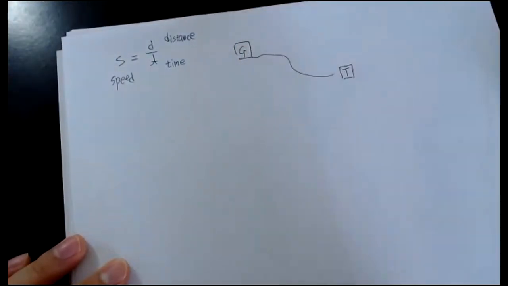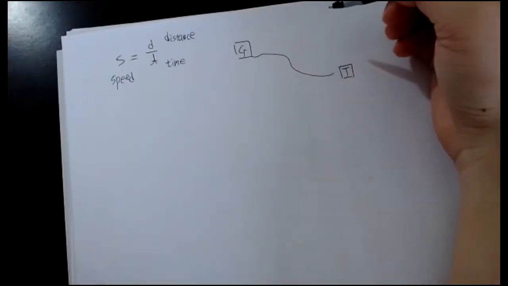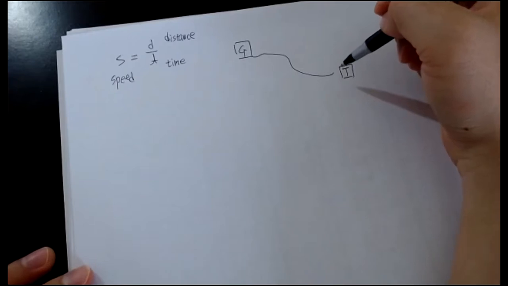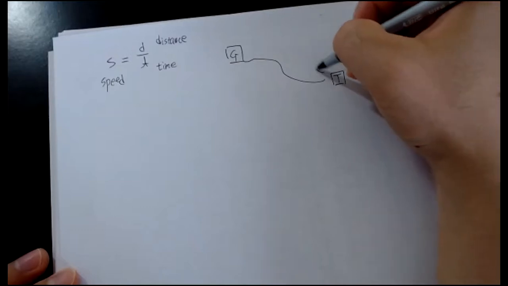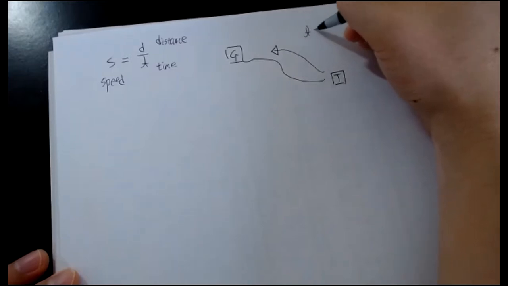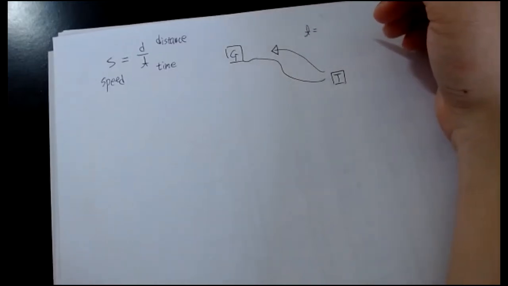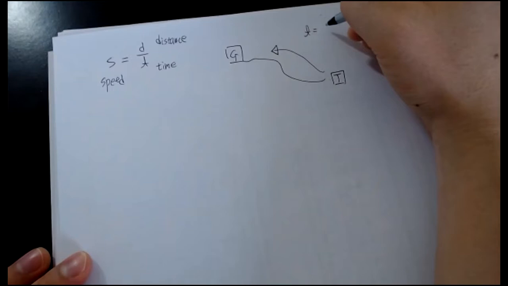Let's say here's the Grand Canyon, G right here, and here's Tulsa. A group of hikers from Tulsa hiked down into the Grand Canyon, and it took 3 hours 30 minutes. So T is equal to, let me unify the unit for time as hours. Then 3 hours 30 minutes means 3.5 hours.